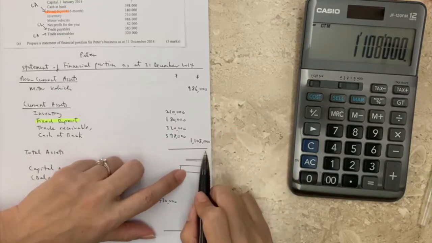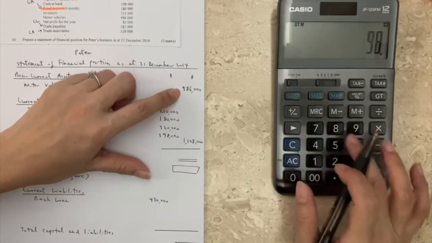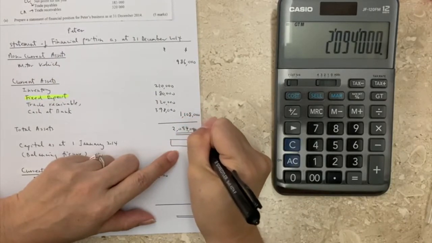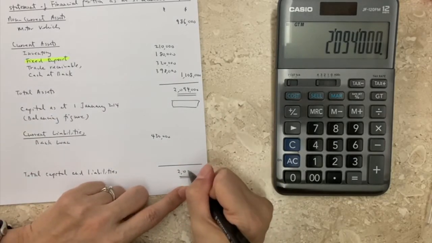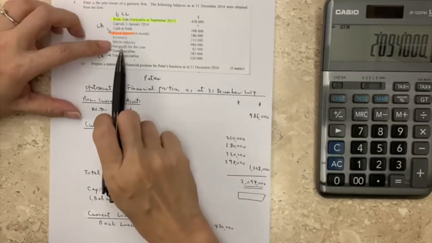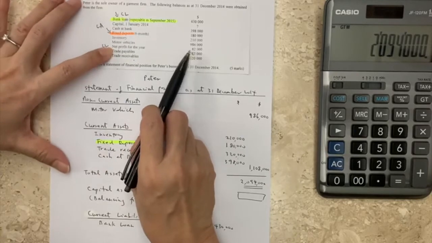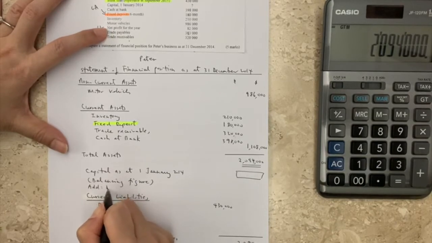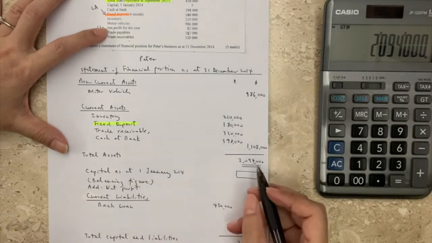1,108,000 for total current assets, and then plus non-current assets, so that this is total assets, which is always the same as the sum of capital and liability. Okay, so what's left here? I have done motor vehicle, all this done, and then now we come to net profit for the year. Add net profit to opening capital. So here I need to add net profit to opening capital, which is 82,000.